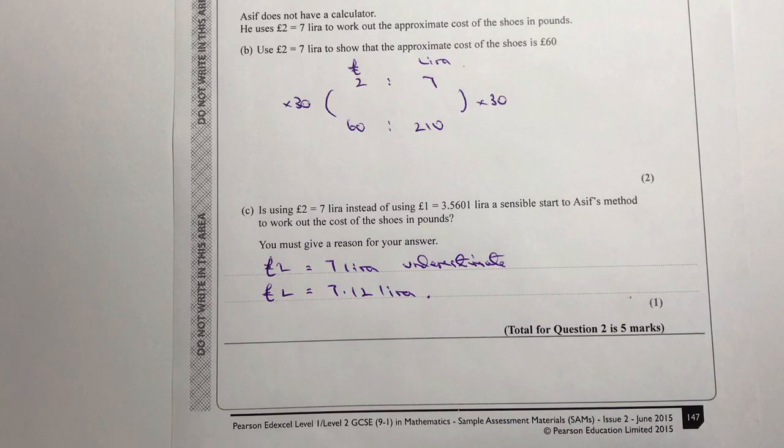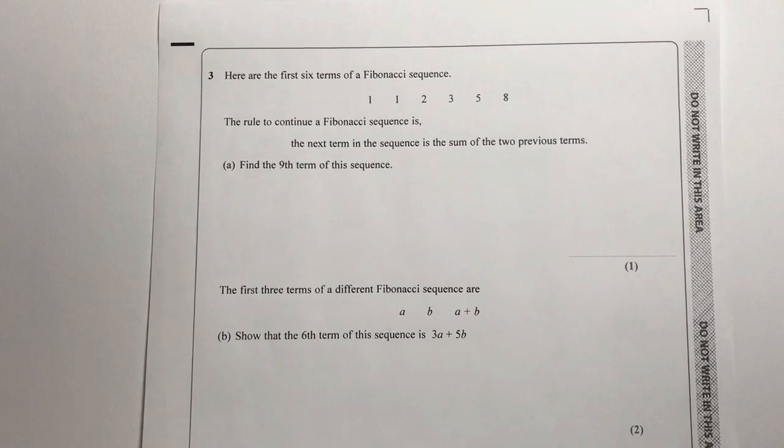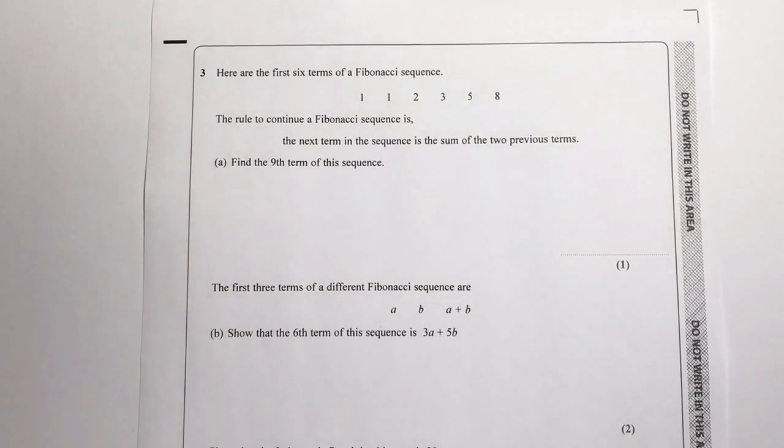Okay, let's move on then to question number 3, which is a little bit more pure maths, and that deals with the Fibonacci sequence. Okay, and if you're going to do maths at a higher level, then you will come across Fibonacci fairly regularly, and I think also there is some Fibonacci work in GCSE as well. Okay, so what we've got here is the first 6 terms of a Fibonacci sequence, and the rule is the next term in the sequence is the sum of the 2 previous terms. So let's have a look at that.